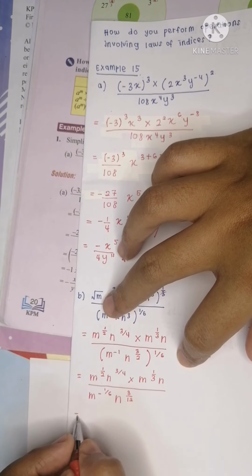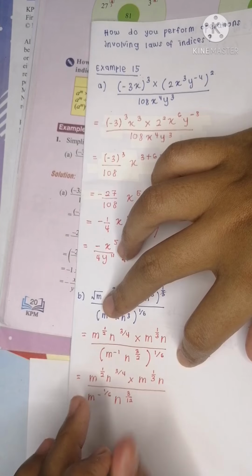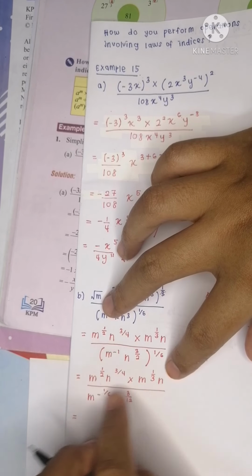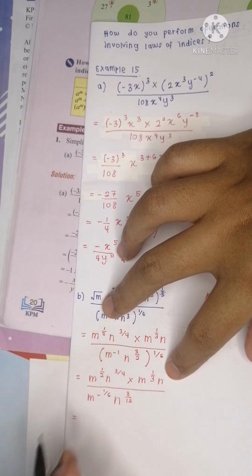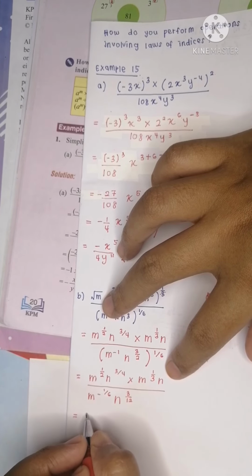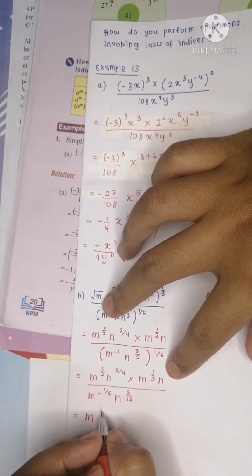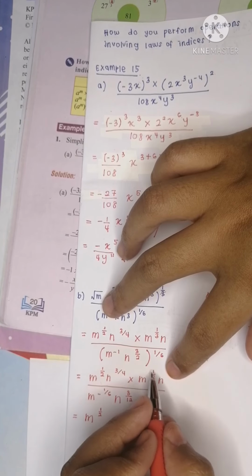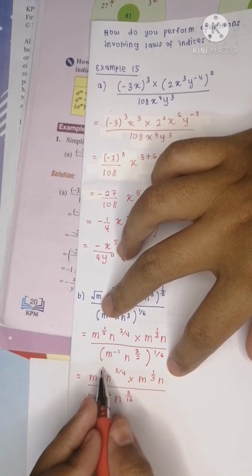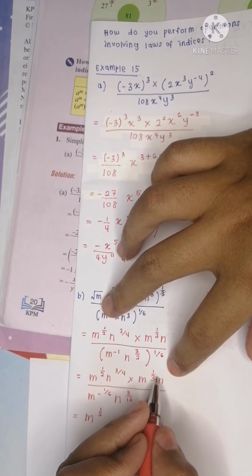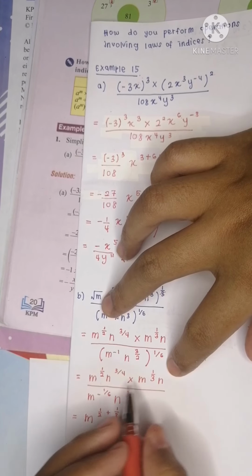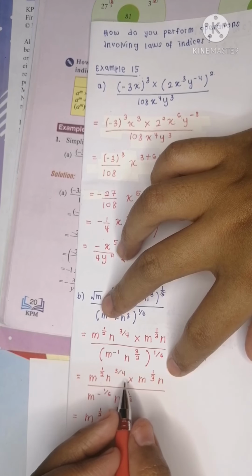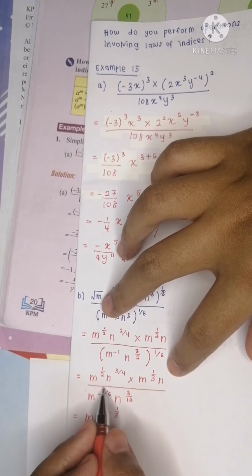Now we can simplify each of the unknowns. Because there is no constant, just focus on the unknown m. Now look at unknown m to the 1 over 2, and then multiply with m to the 1 over 3. So m to the power of 1 over 2 multiplied by m to the power of 1 over 3, if we multiply, then we add 1 over 3. And then we are done for the numerator. Now look at the denominator.